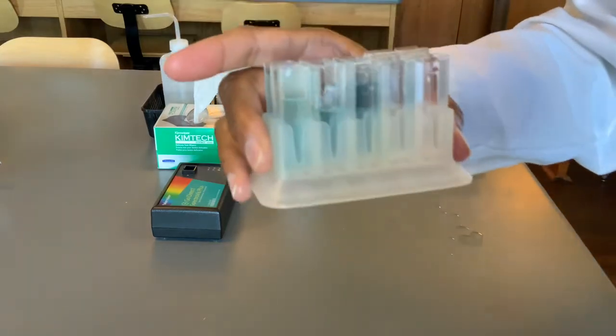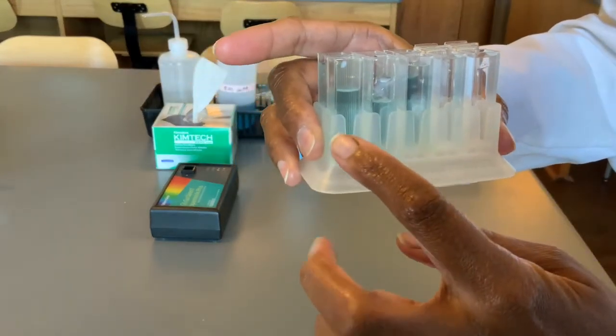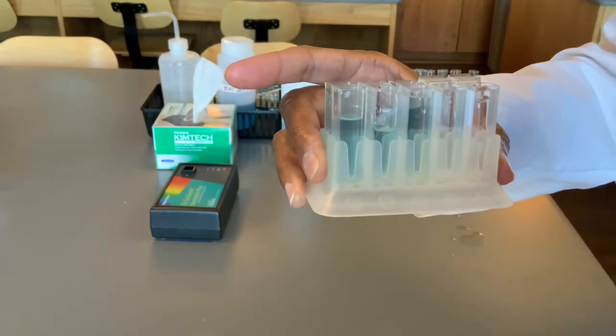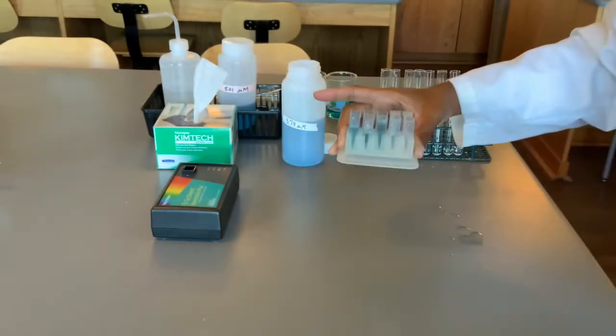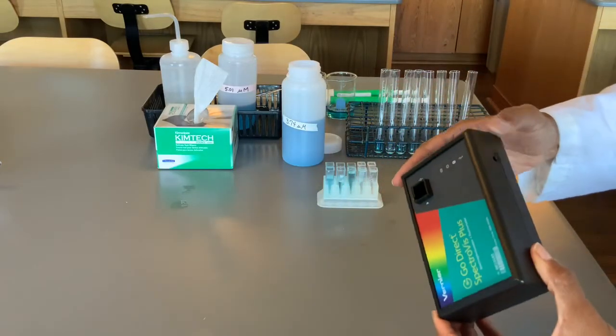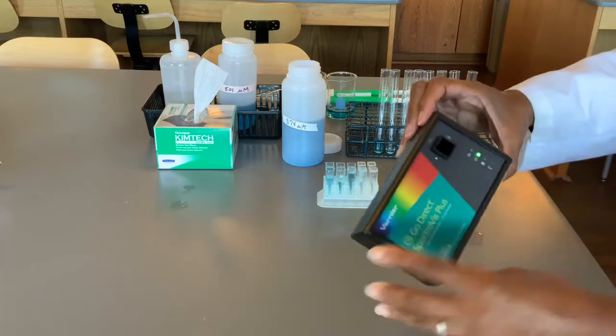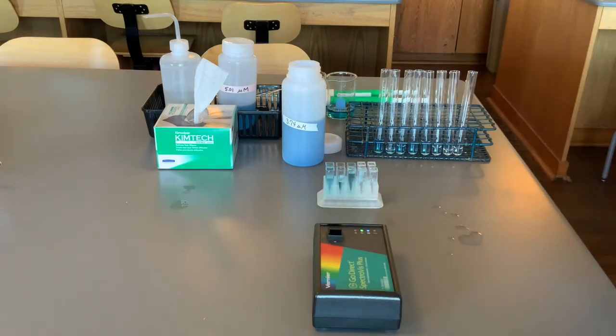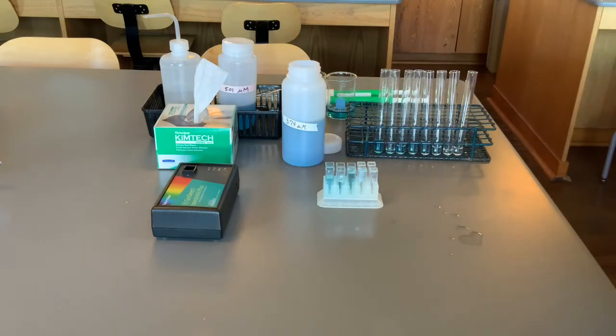Again, your cuvettes will show the succession of the dilution where you've added more and more solute, the brilliant blue. So first you'll turn on your Go Direct. You'll see a green light. It will flash blue until you are connected to the Bluetooth. Our next step will be to download the Vernier Spectral Analysis app.